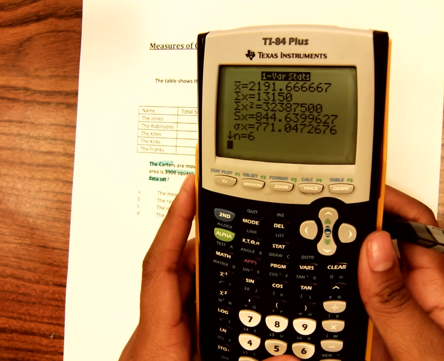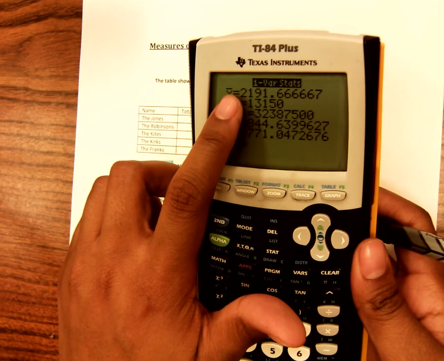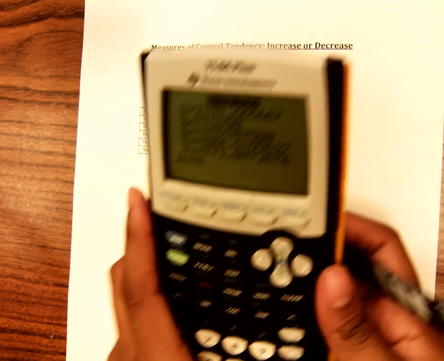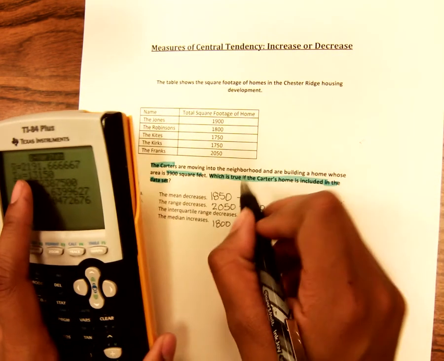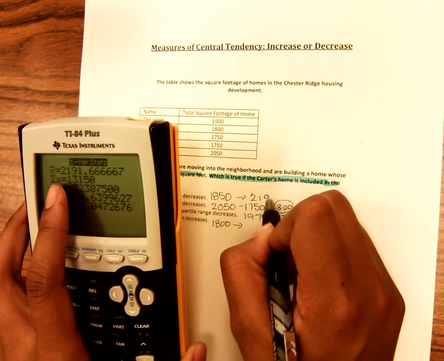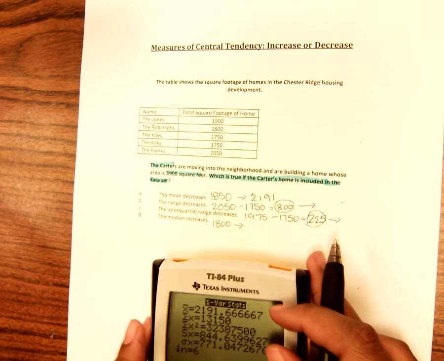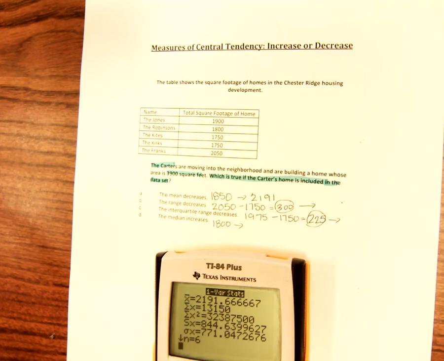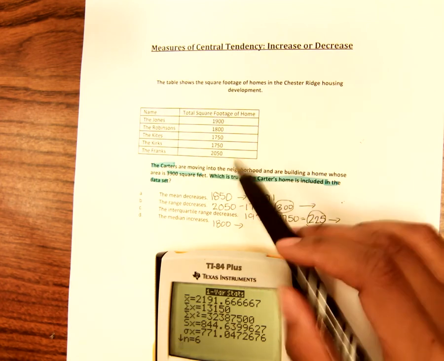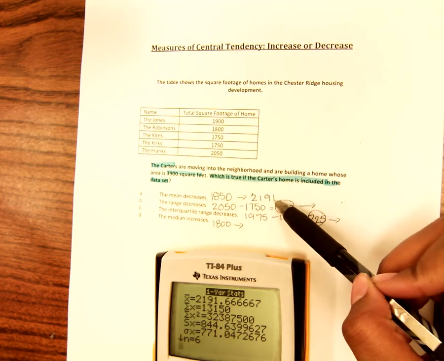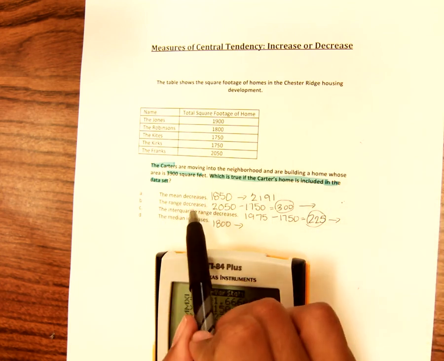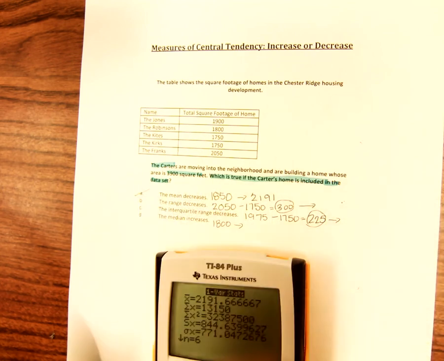Now, as you can see, my numbers have changed. X with the bar again is mean. So now my new mean is 2191. As I can see here, when the Carters were added into the neighborhood, my mean went from 1850 to 2191. Did my mean decrease? No. Therefore, A cannot be true.